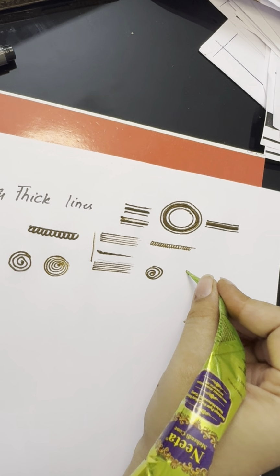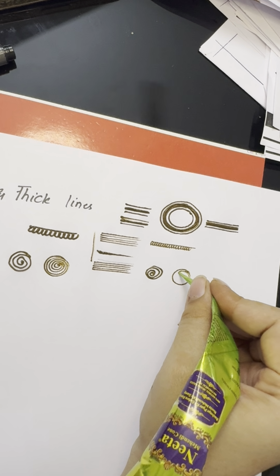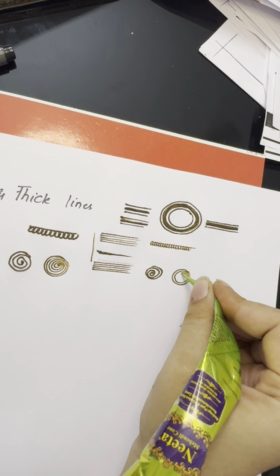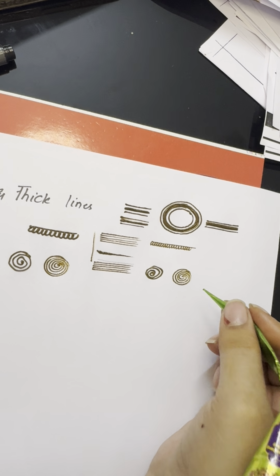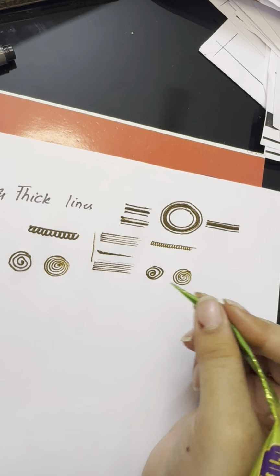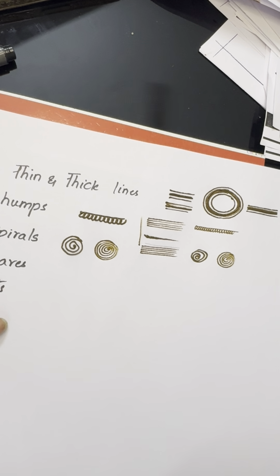But I suggest you all to create spiral, circle, and then continue in the inner corners like this. This will help you to create your spirals or your elements perfectly in a small size.